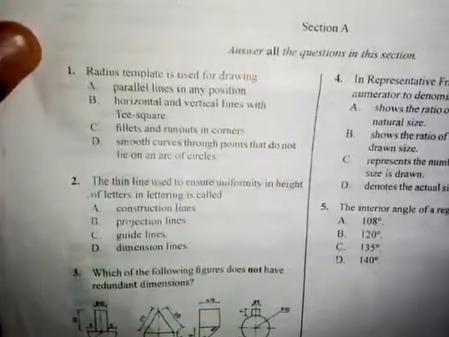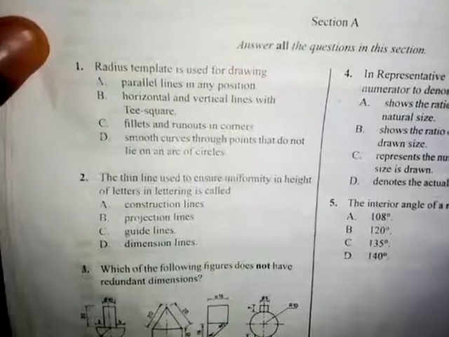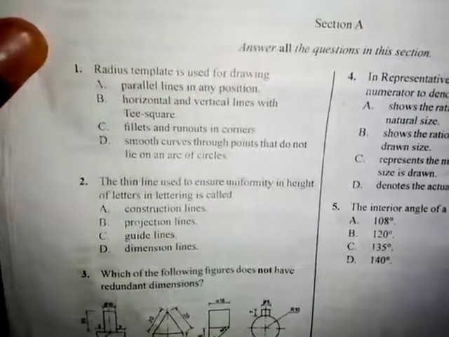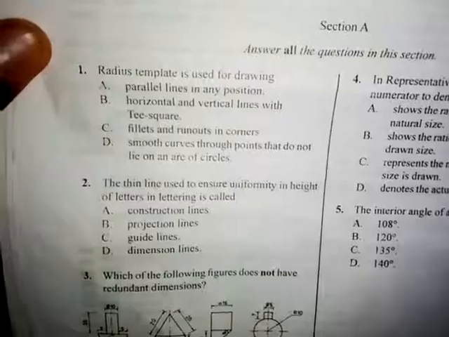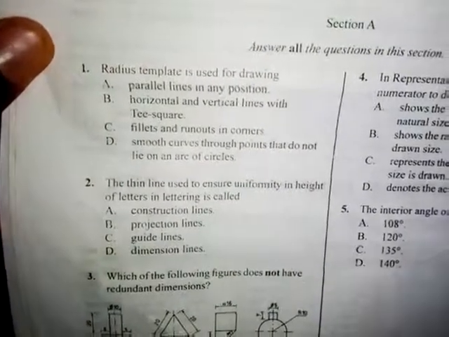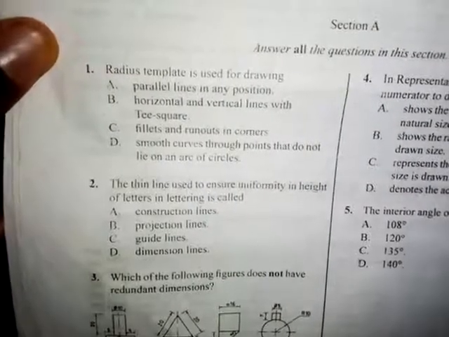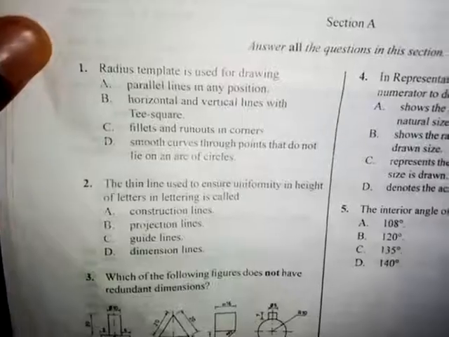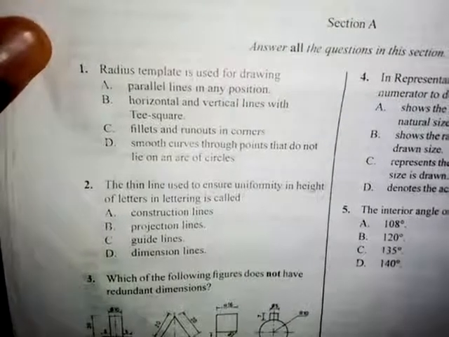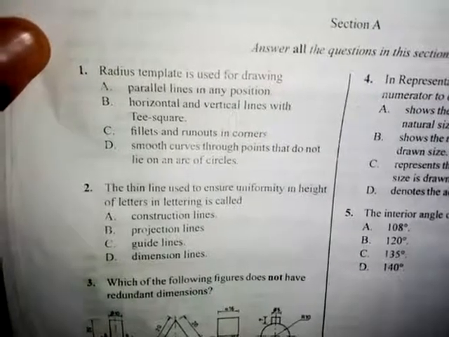Okay, now I want to answer these objective questions. And as you know, this is technical drawing. So I would like you to follow me as I give you the answers to these objective questions, and I back them up with explanations wherever the explanation is needed.